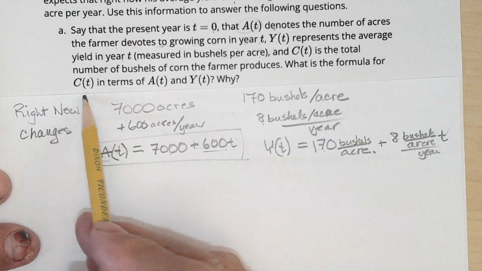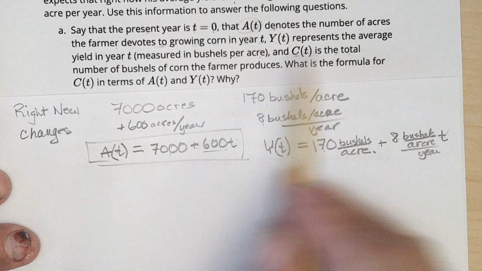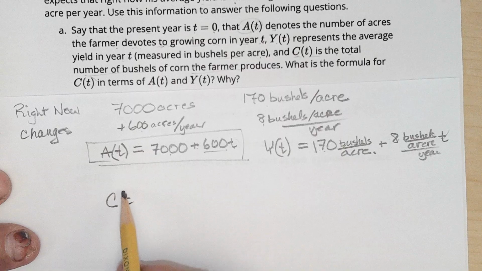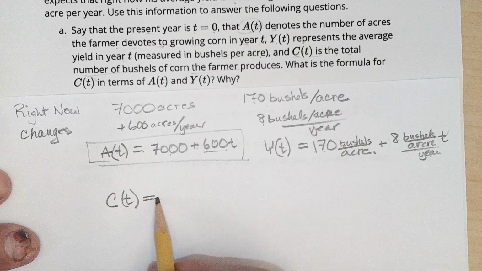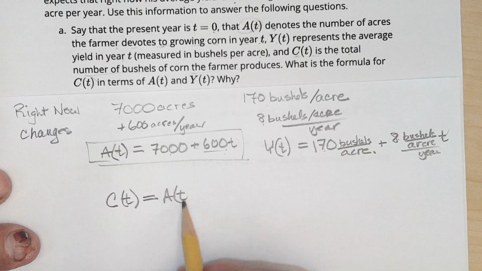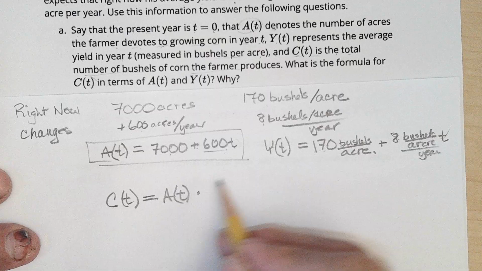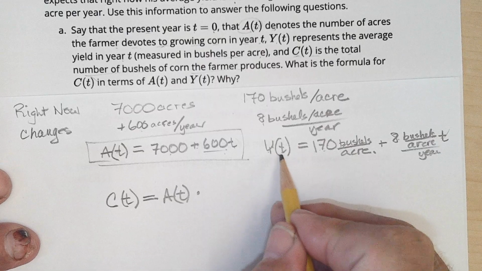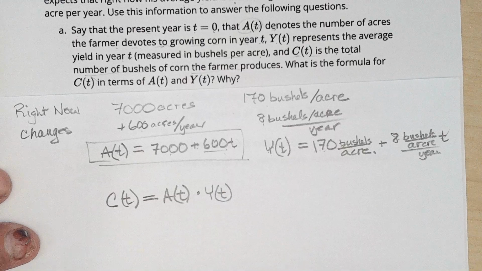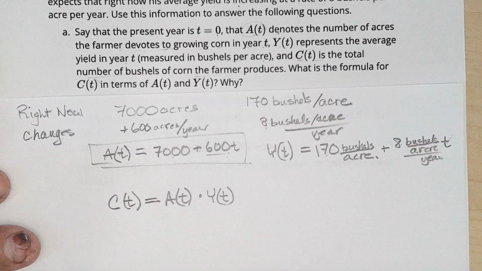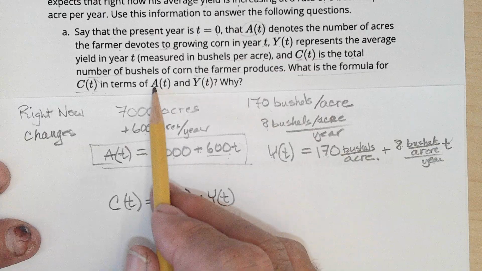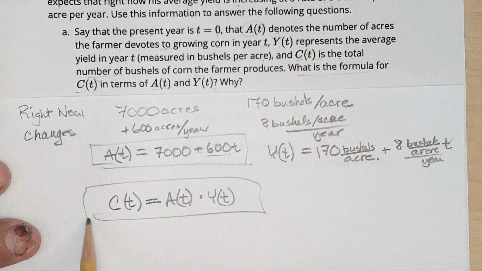Now, then he has the total number of bushels of corn. So the total amount of corn in a year is going to be how many acres he has planted, which is A of t, times the number of bushels he gets per acre, which is y of t. So there we have a product rule coming on here. What is the formula for C of t and A of t and y of t? So there we got part A.